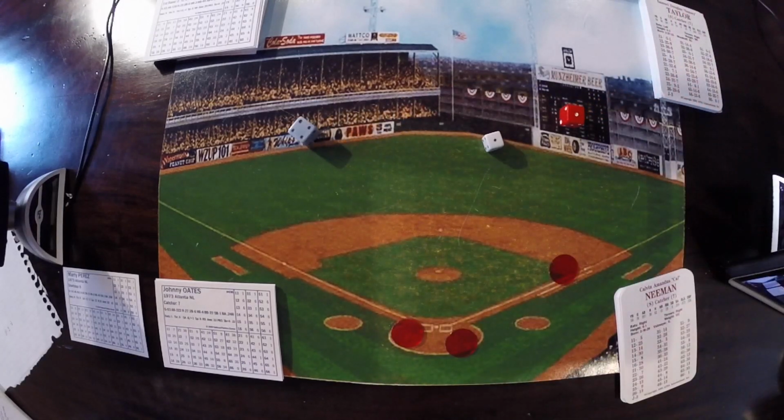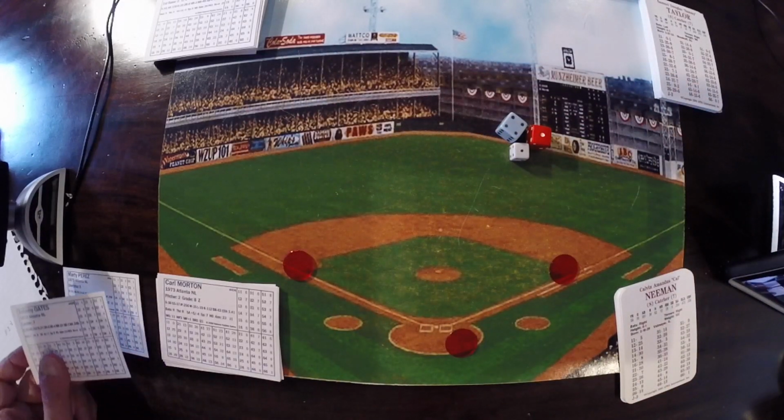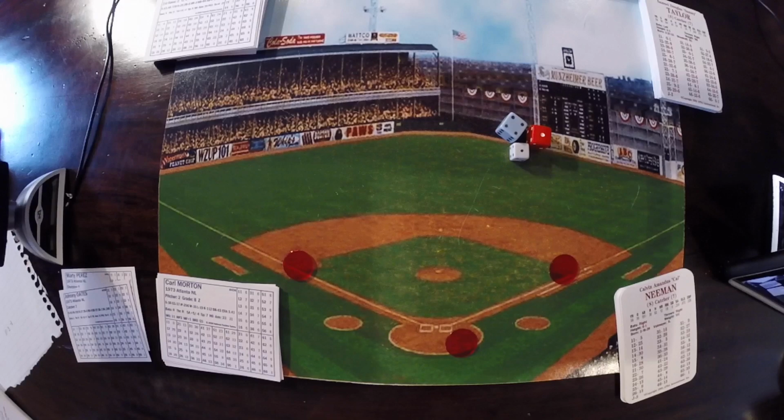Johnny Oates coming up. Base hit to right field. Perez easily makes it to third on the slow single out to right field. First and second, and Carl Morton is coming to the plate.